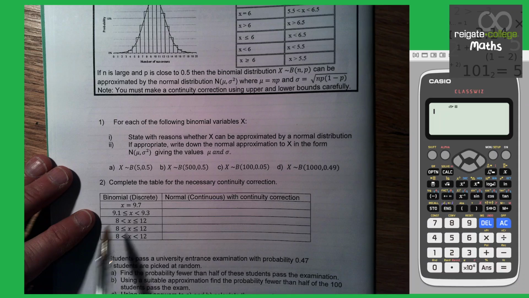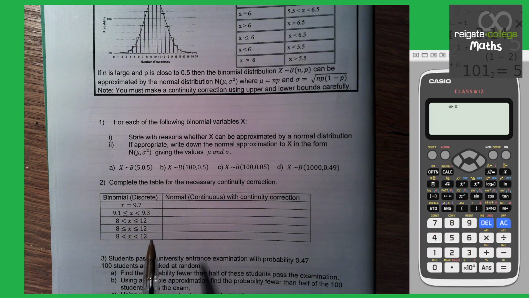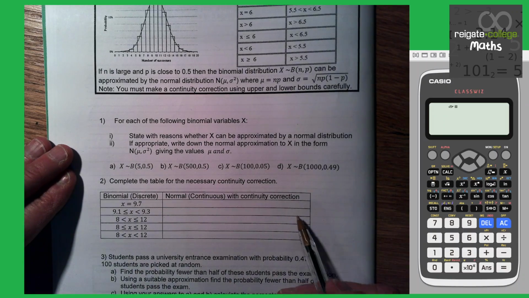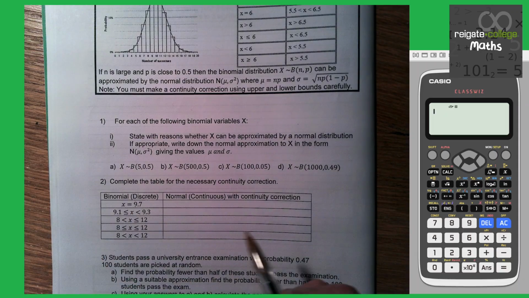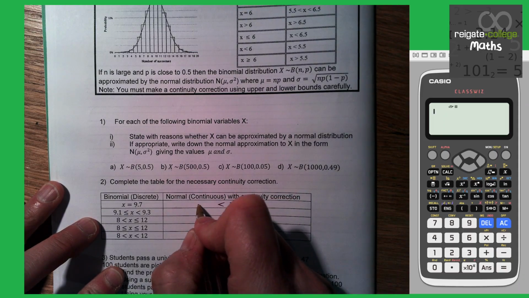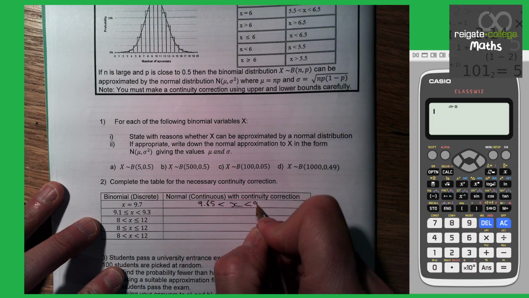So for a binomial probability where x is equal to 9.7, what we want to find is the boundaries for that on the continuous, the normal distribution. So what would round up to 9.7? Well, that would be 9.65 up to 9.75. So we want x greater than 9.65, less than 9.75.